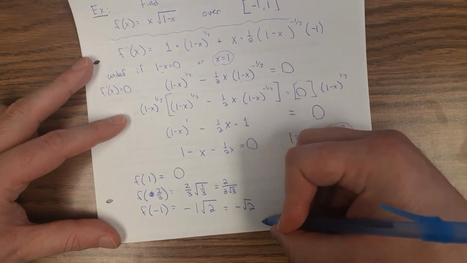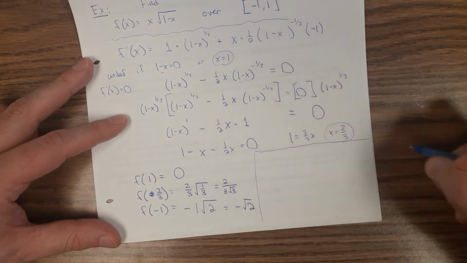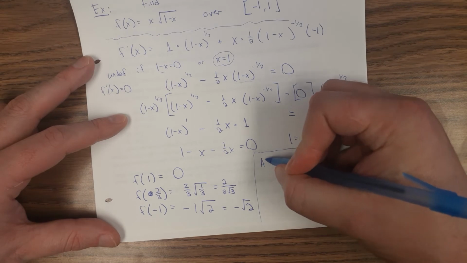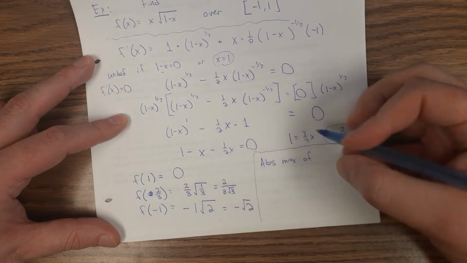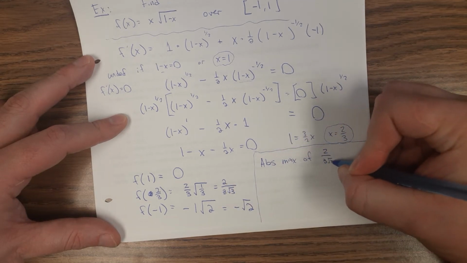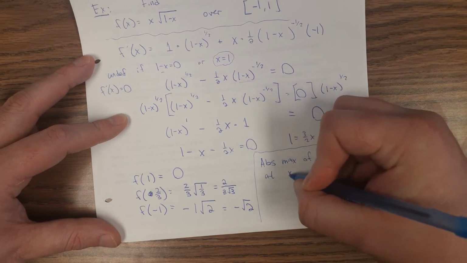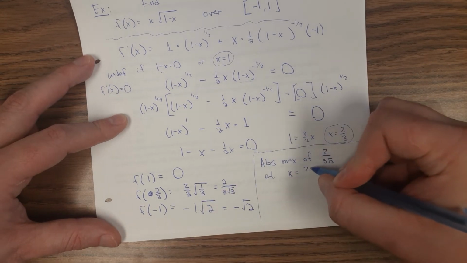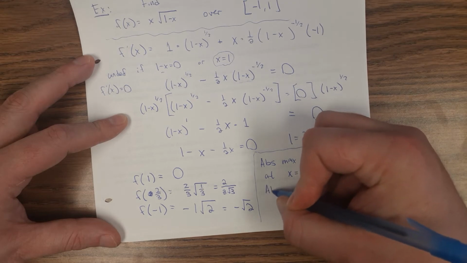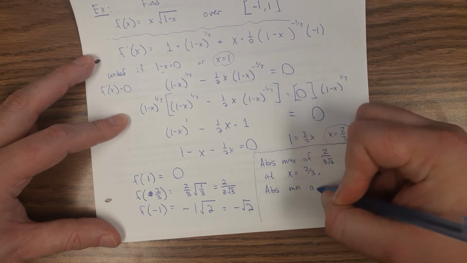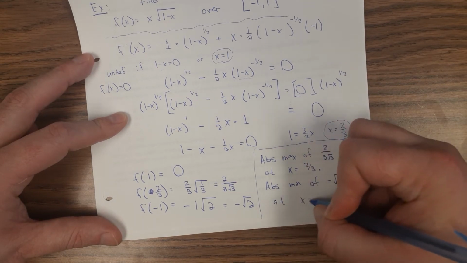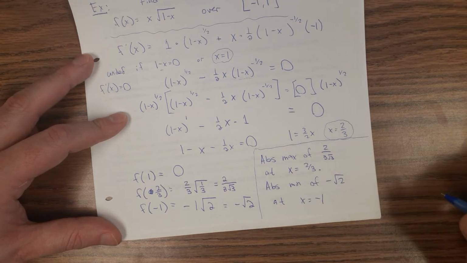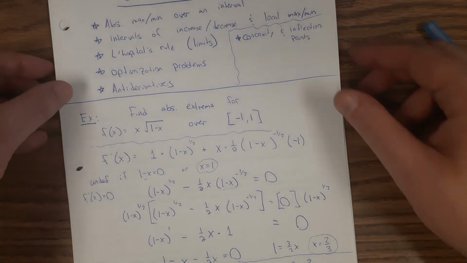So, I have just enough room to draw a proper conclusion. We have an absolute max of this one at x equals 2/3. We have an absolute min of this one at x equals -1. And that's my answer.